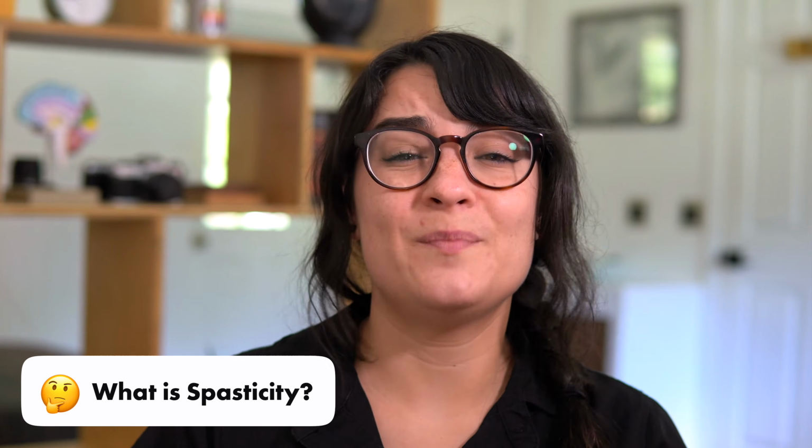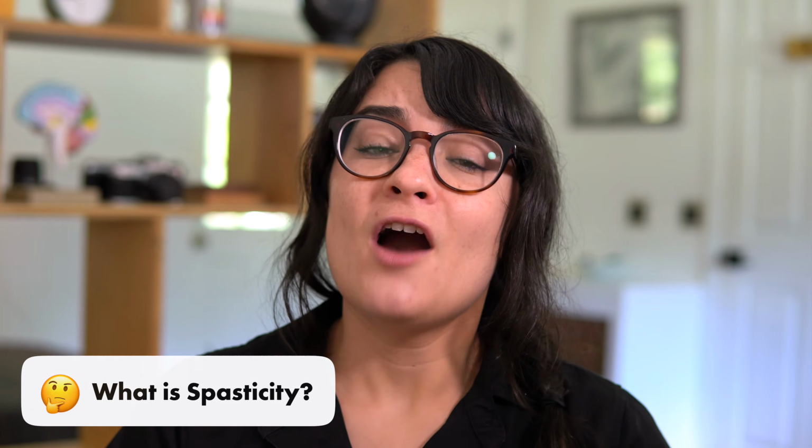So, what is spasticity? It's a complex topic and it can be difficult to understand. First, let me start out by giving you the medical definition, and then I'll break it down with an analogy. So, the medical definition is this. Spasticity is a type of abnormal high muscle tone that is velocity dependent.